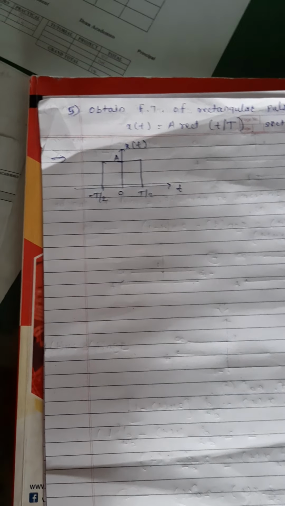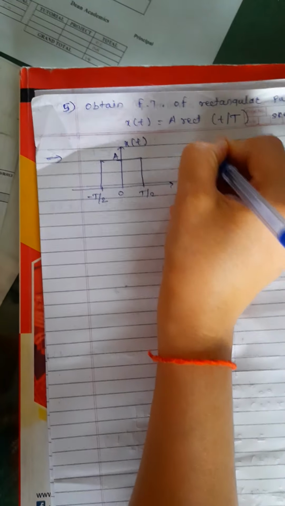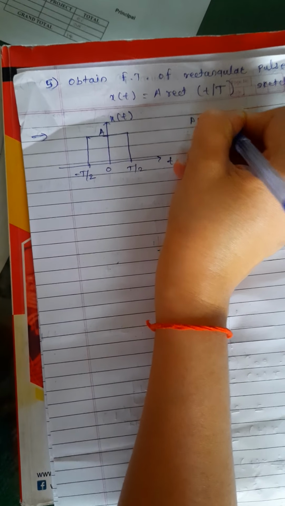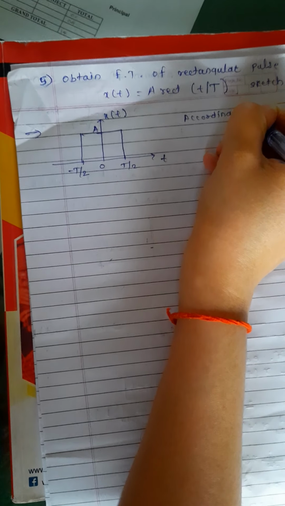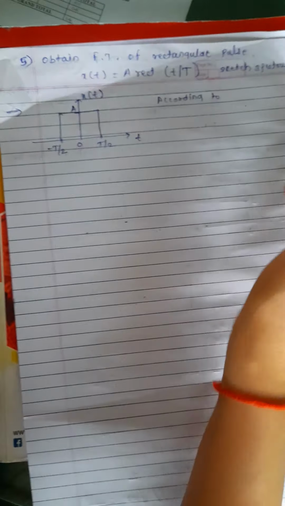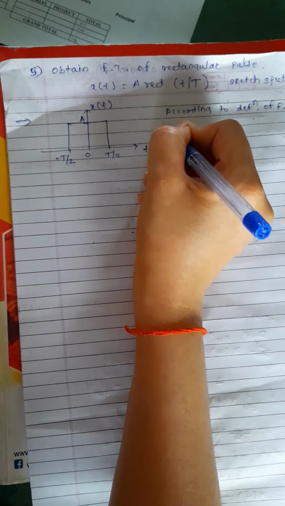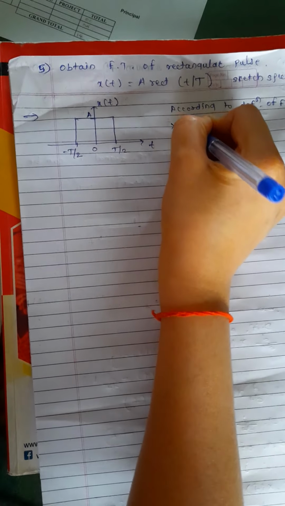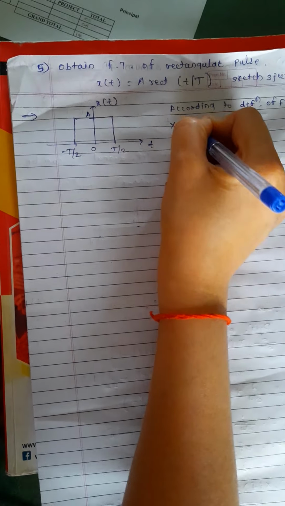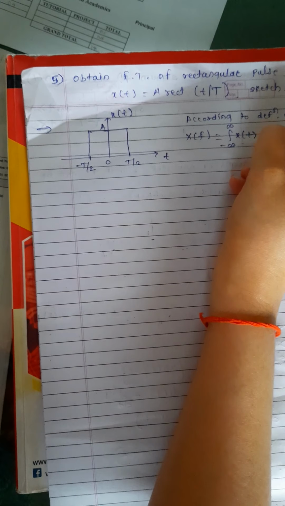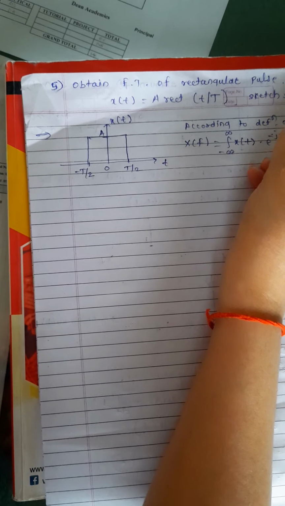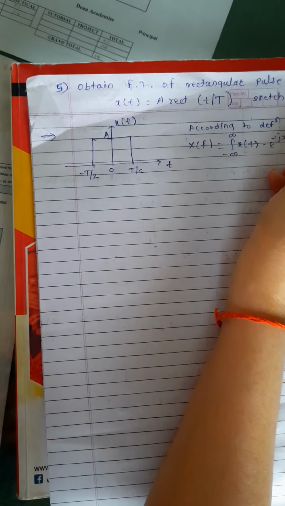So according to the definition of Fourier transform, X of f is equal to the integral from minus infinity to infinity of x of t e raised to minus j 2 pi f t dt.